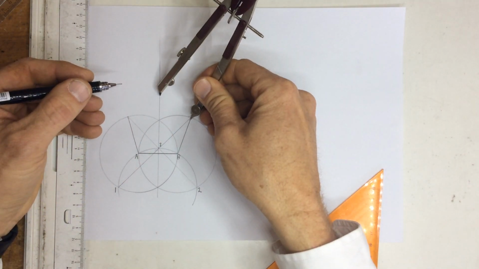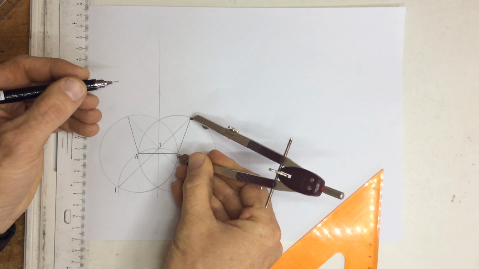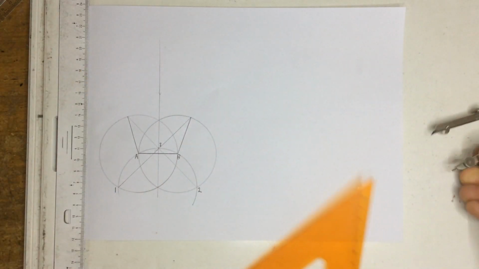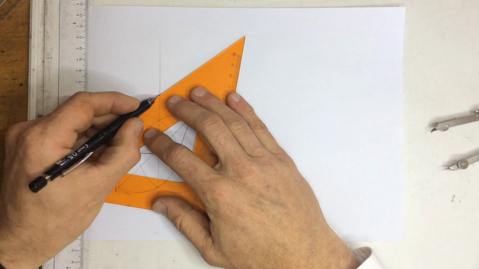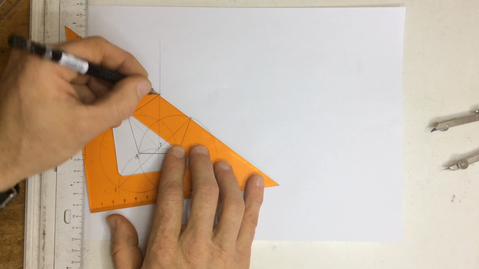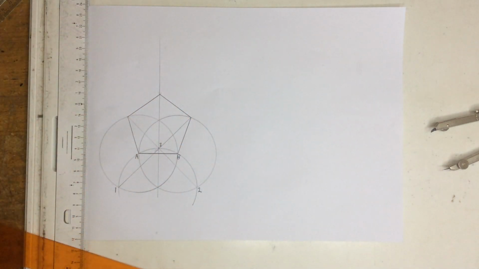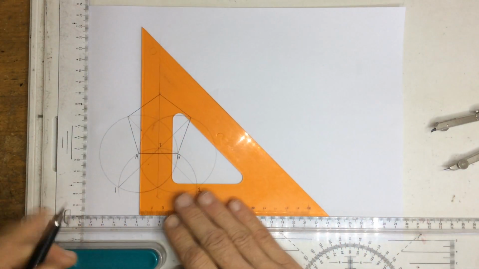Remember my radius over here, there's 25. There's my length AB. Can you see that that's still 25? That's still 25. And these two lines that I need to draw in at the end are both 25. From there to there, and from there to there. Right, there's your pentagon.